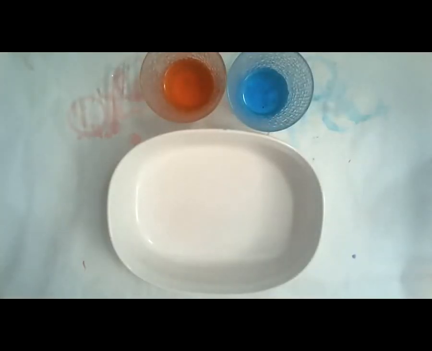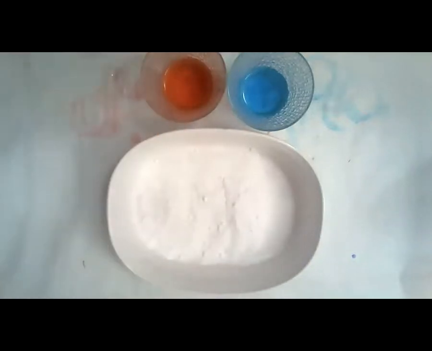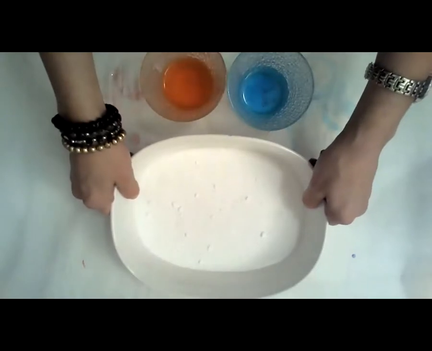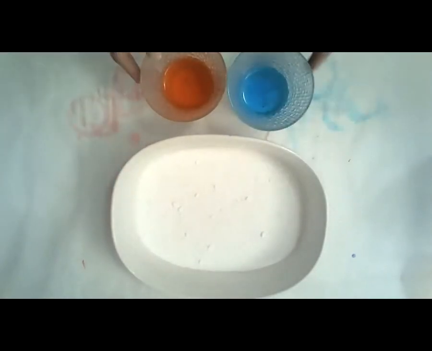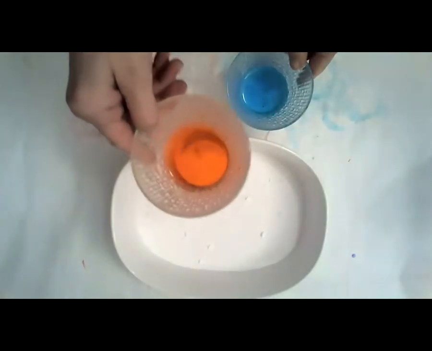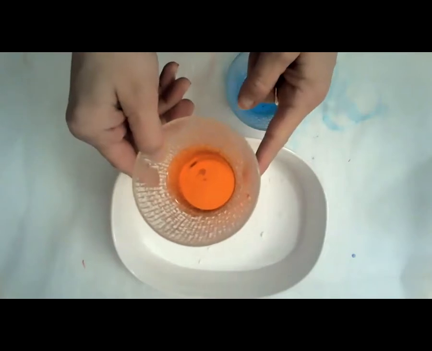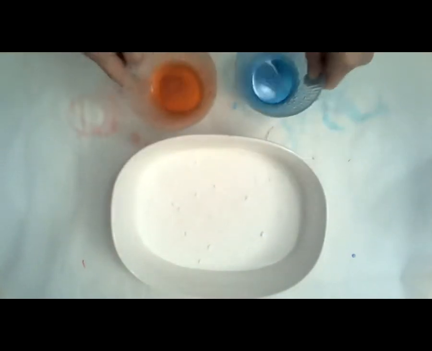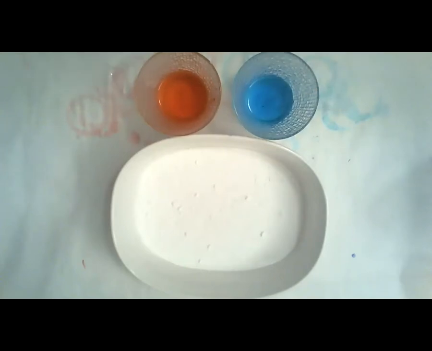We're back over at our project table, and I just have a shallow pan, and inside of it, I'm going to be putting some baking soda. When you're doing science and you use baking soda, you call it a base. So the baking soda is my base. I'll shake it around and make it fill the bottom. Now I'm going to be using these. These are acids. This is vinegar that I've colored pink and blue. These are two colors that you might see if you watch the movie Sleeping Beauty.